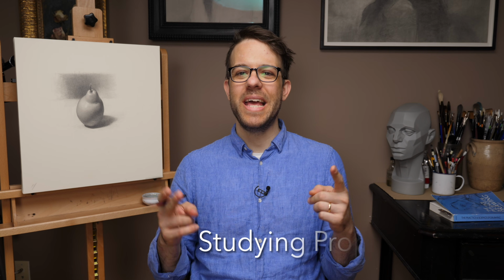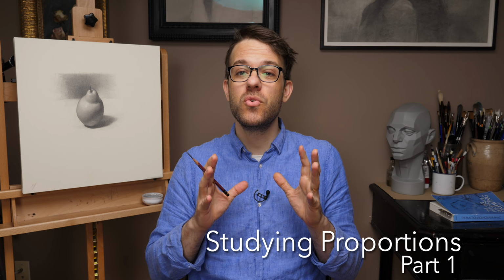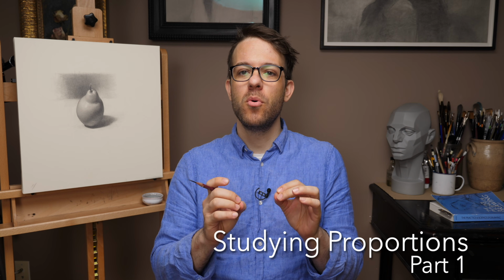Hi, I'm Stephen Bauman, and in this tutorial I'm going to be teaching you the tools that I use to study proportion on a two-dimensional surface, and we're going to be looking at a very humble subject in this tutorial, and there's a really good reason for that. Studying proportions is something that requires us to practice a lot of practical tools, and we don't want to be distracted by too much detail while we're trying to focus on these concepts.